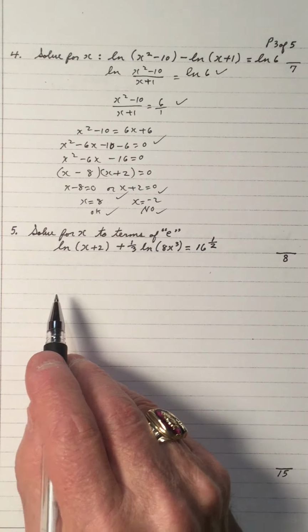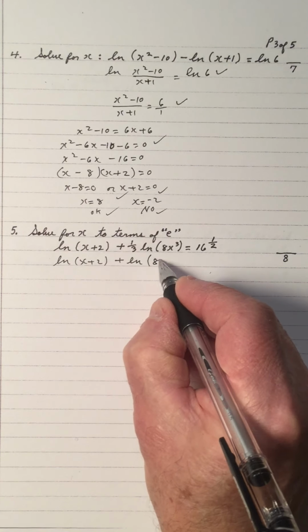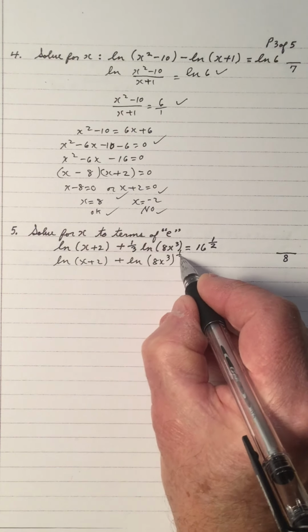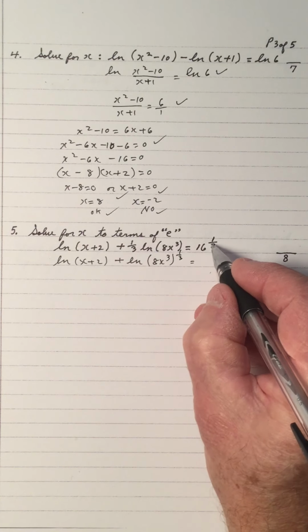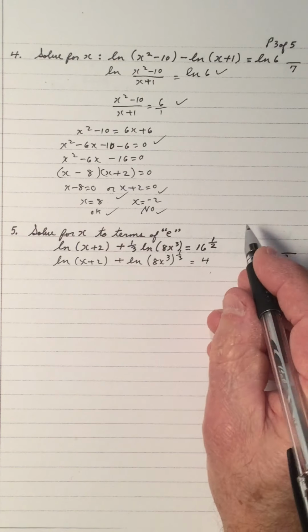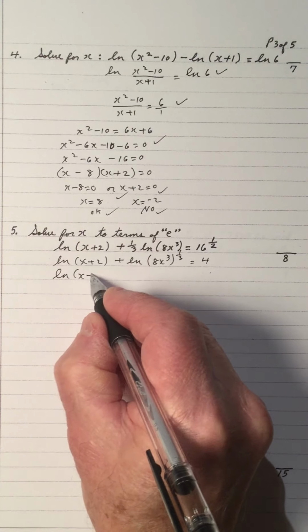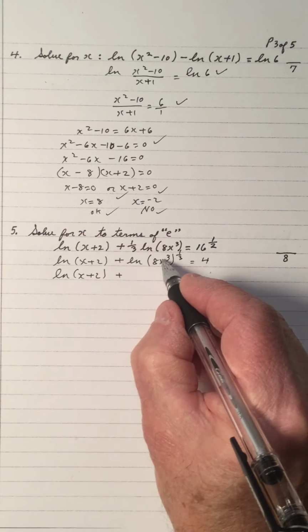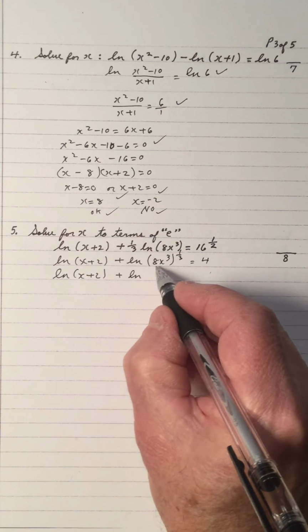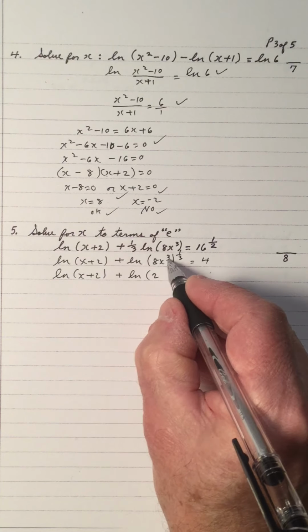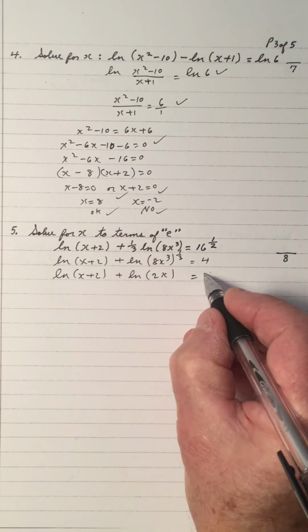Solve for x in terms of e. We have a ln on one side but not on the other, so we'll simplify. So ln of x plus 2, and the 1/3 goes to the power, so it's the ln of 8x cubed to the 1/3 power. And 16 to the half is the square root of 16, which is 4. So it is the ln of x plus 2, and the cube root of 8x cubed. The cube root of 8 is 2. Cube root of x cubed is x, equals 4.